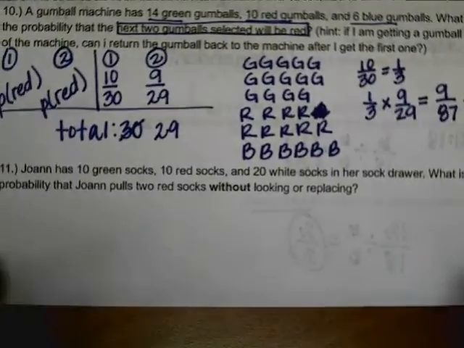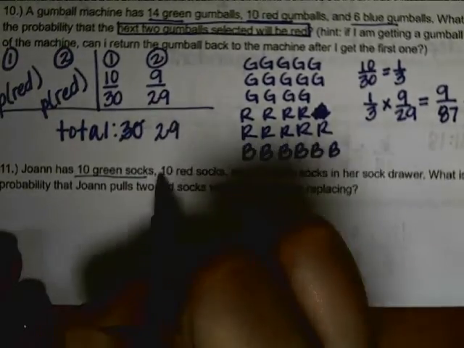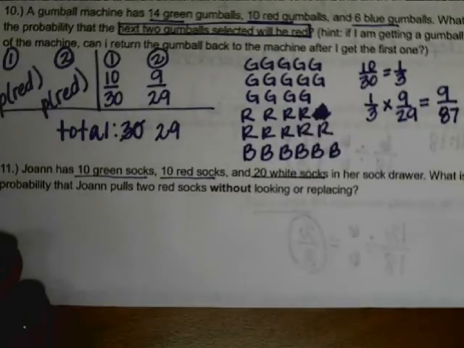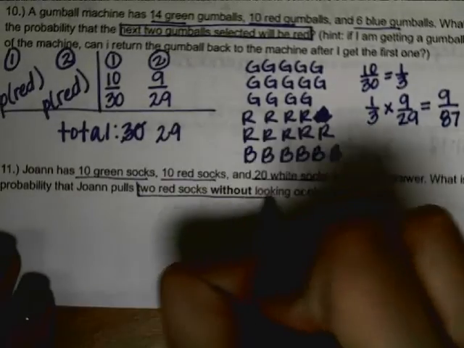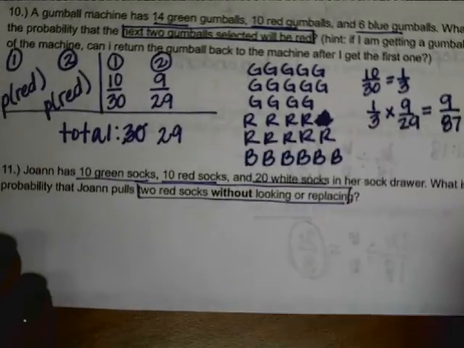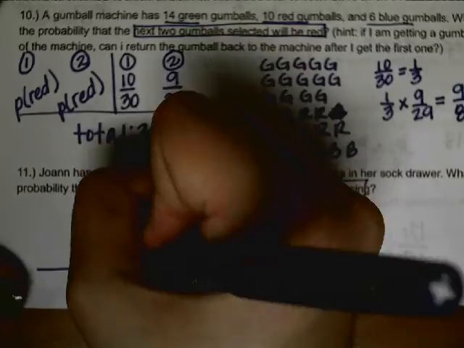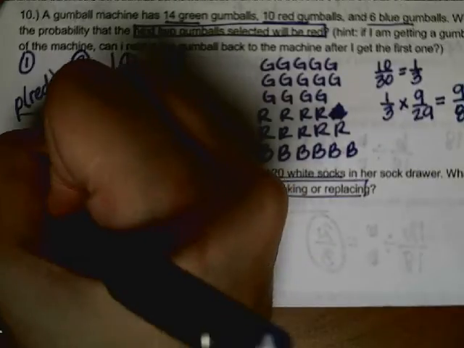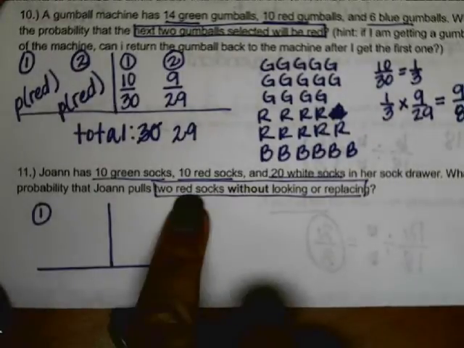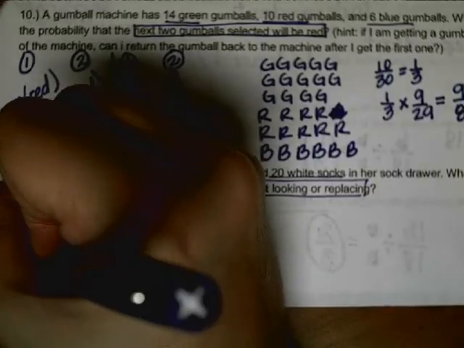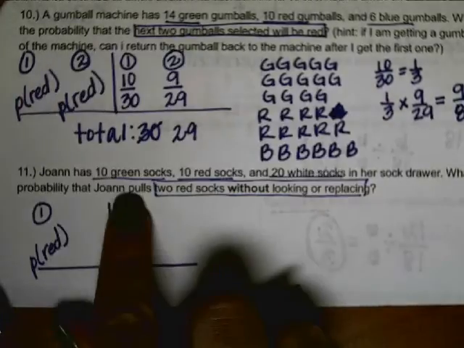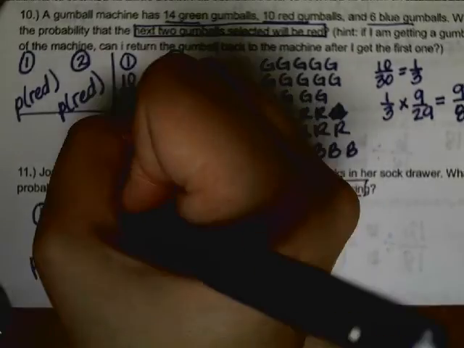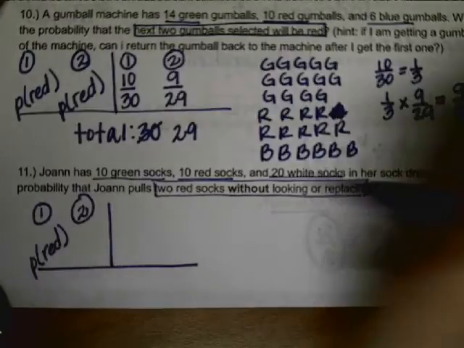Question 11. Joanne has 10 green socks, 10 red socks, and 20 white socks in her sock drawer. What is the probability that Joanne pulls 2 red socks without looking or replacing? Since I have multiple probabilities, I'm going to make my upside down T-chart. My first time I pull one out of the drawer, I'm looking for it to be red. And it says pulls 2 red socks. That means I'm going to find my probability, again, of a red sock.